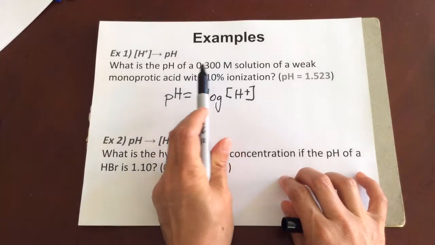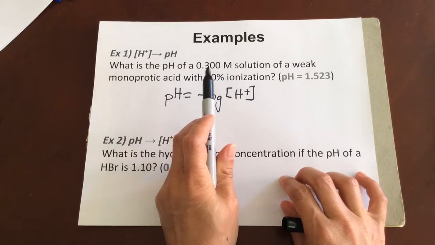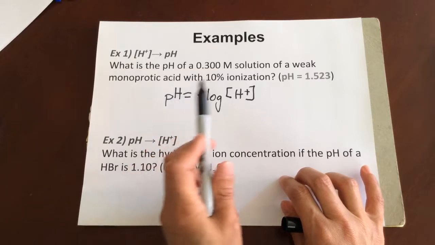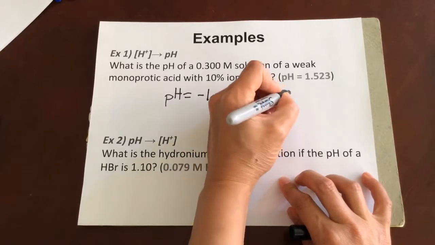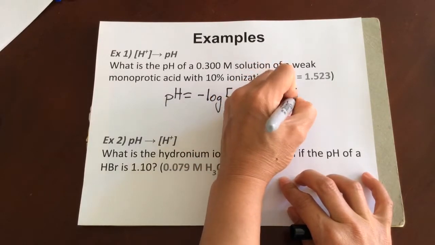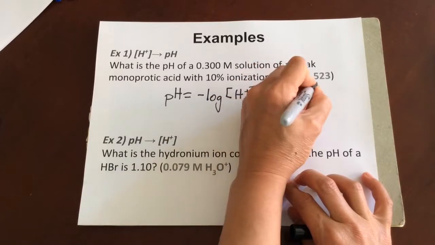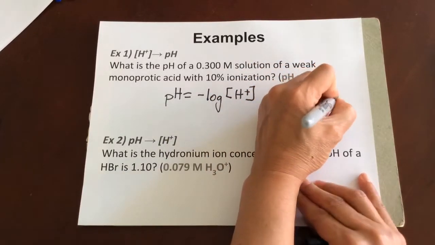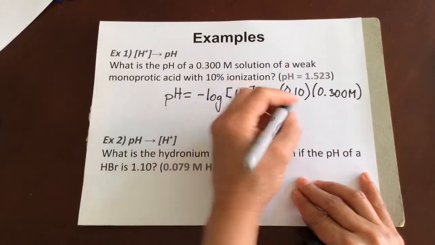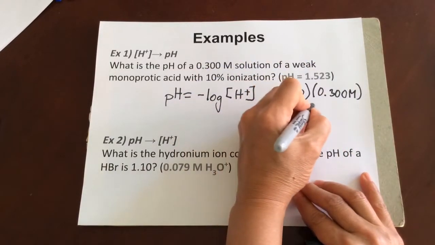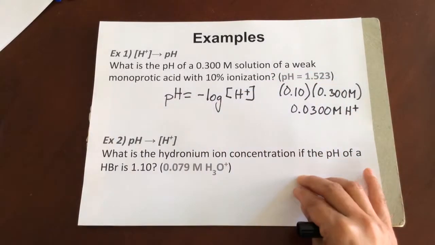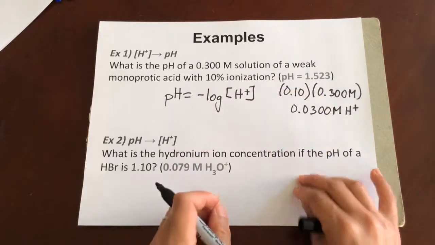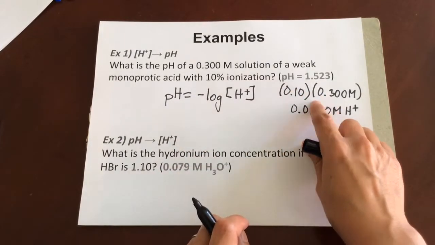If 100% of this amount ionized, that means 0.3 molar of it is going to be hydrogen ions. But only 10% of this amount will ionize. So you take 10%, which is 0.10 as a decimal, and multiply it by your concentration, and you will end up with 0.0300 molar H plus ions. So you're taking 10% of the concentration of your acid, which is 0.3.